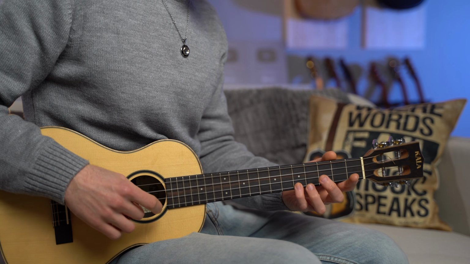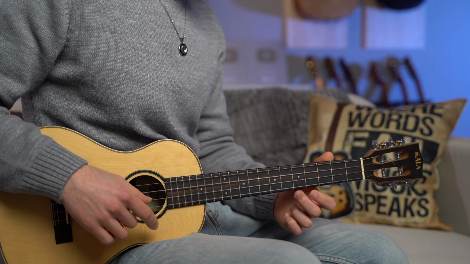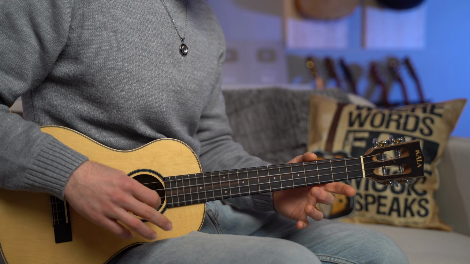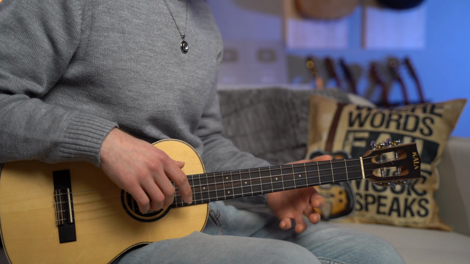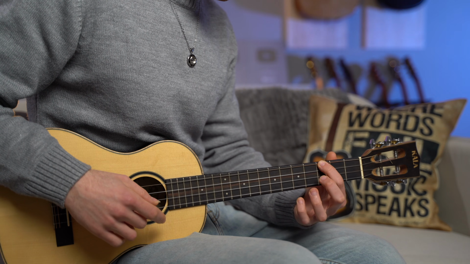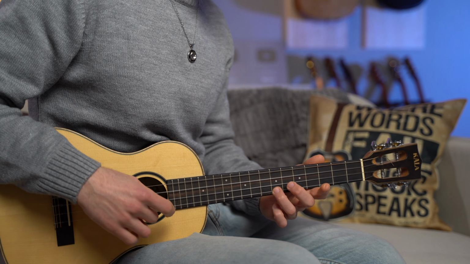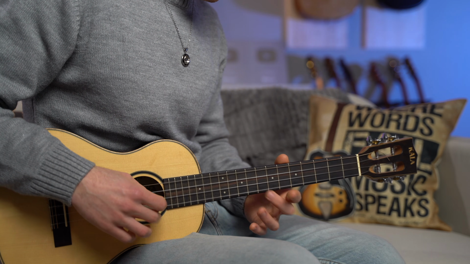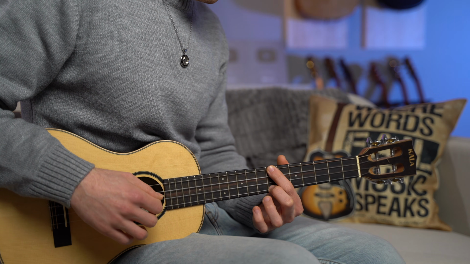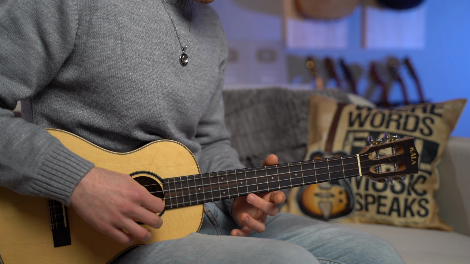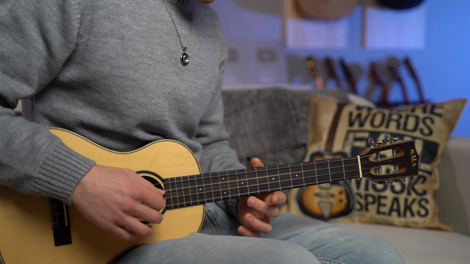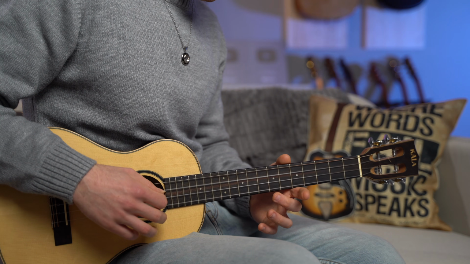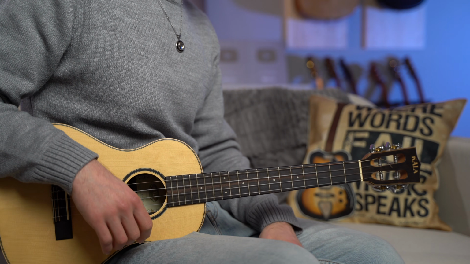So when I put it together, now let's add the bass note to each melody. You can repeat this one twice.